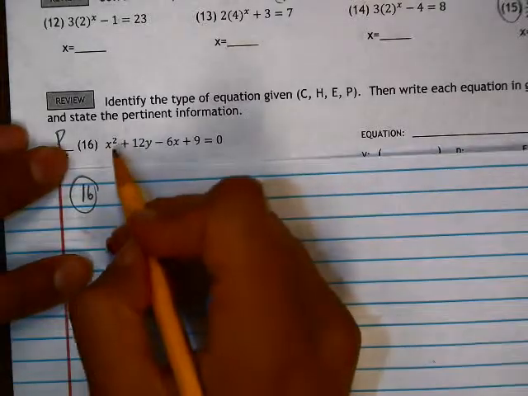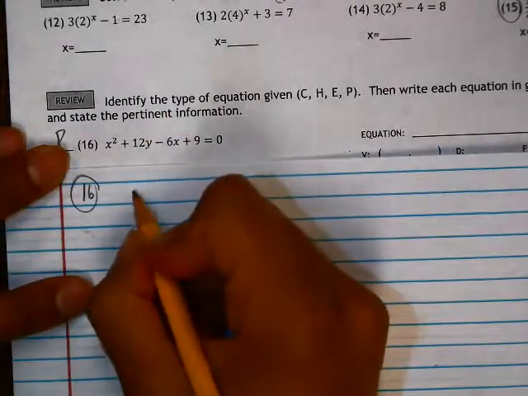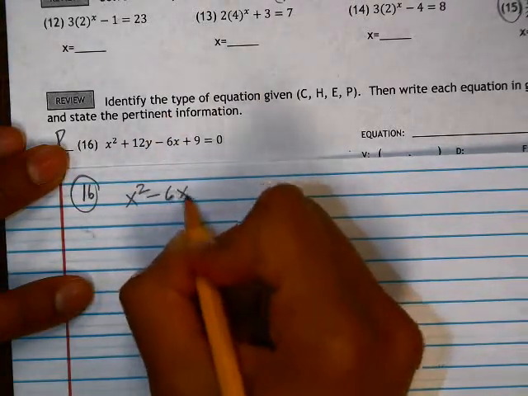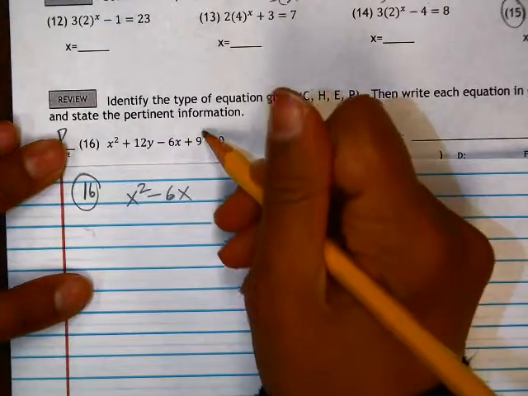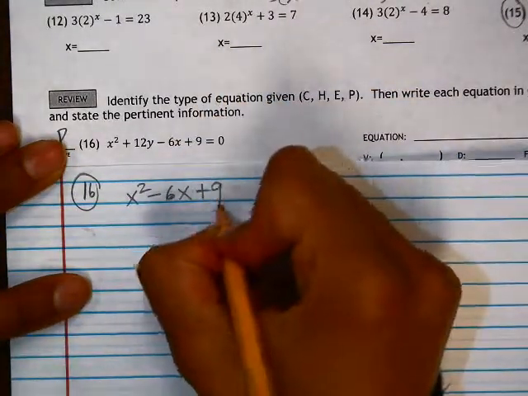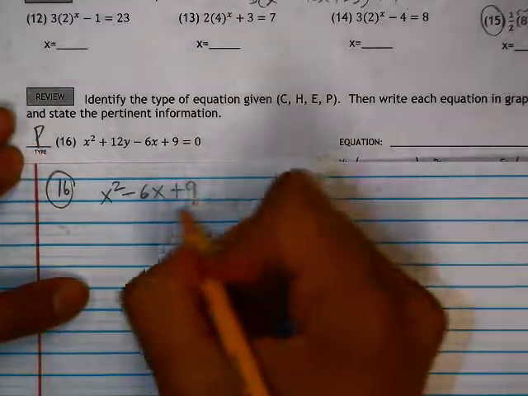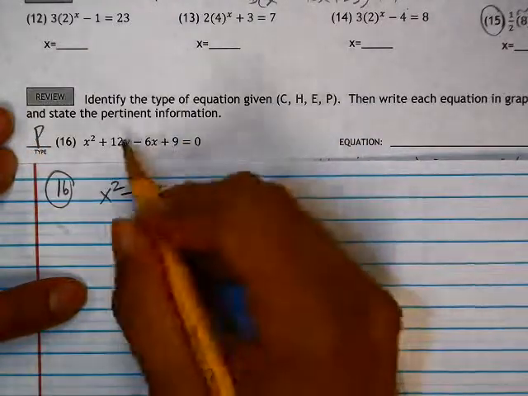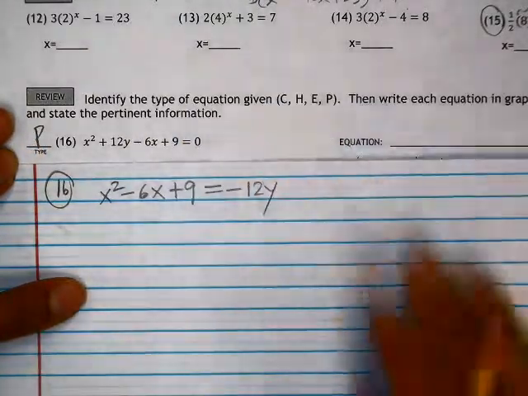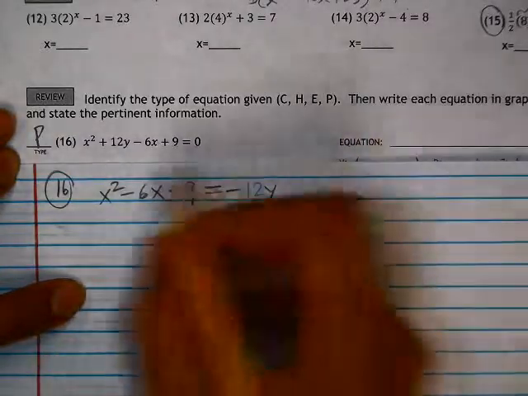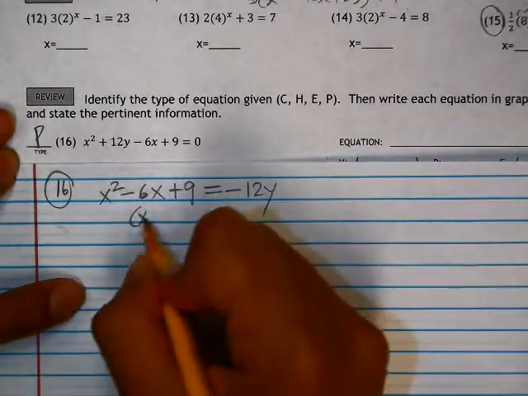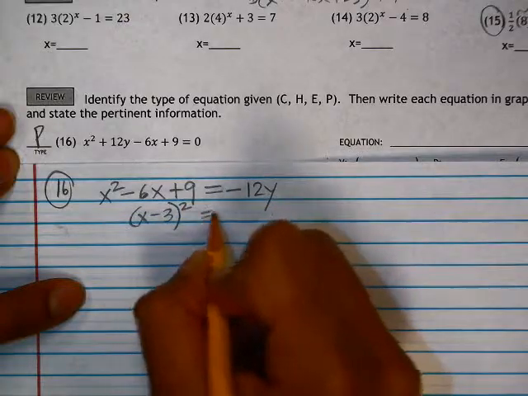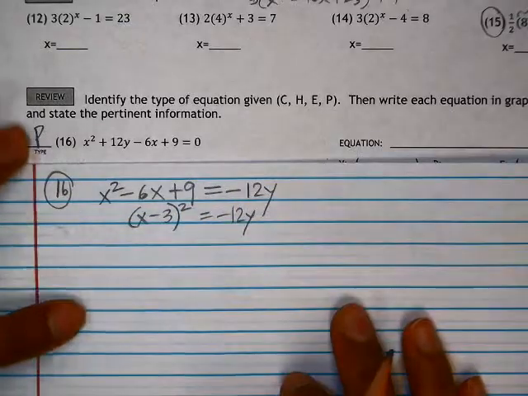So let's look at writing this in graphing form. We have x squared. I'm going to group the x's. Notice the 9 is already there, so we don't need to add any number there to have a perfect square. I'm going to move the 12y over to the other side. And to get this in graphing form, I now need to factor this. So this is (x minus 3) quantity squared. And I need to isolate the y.